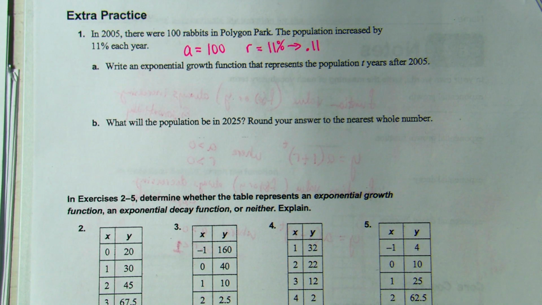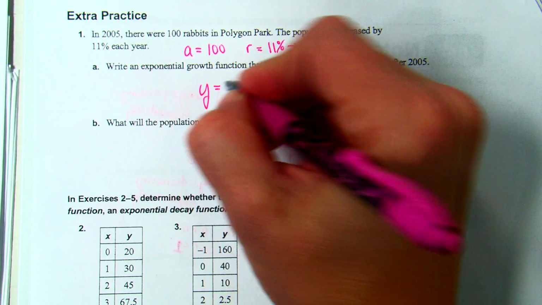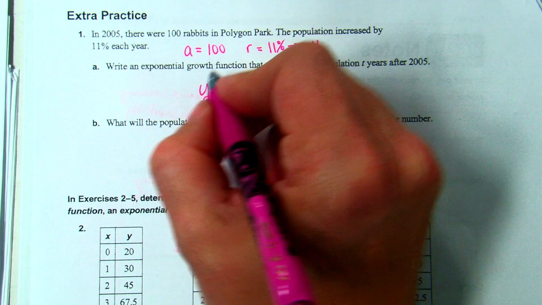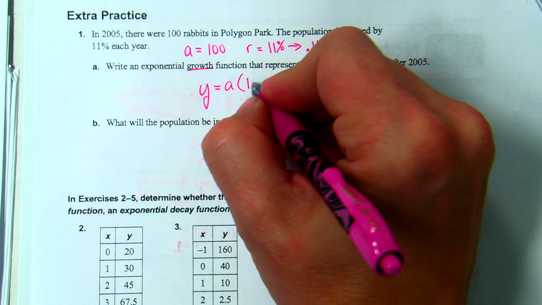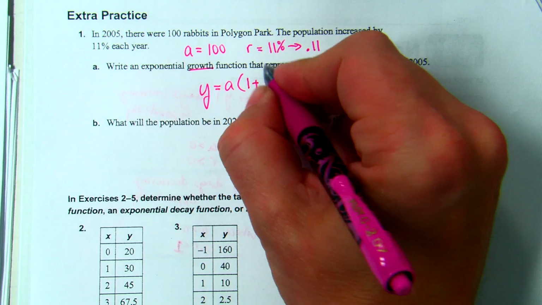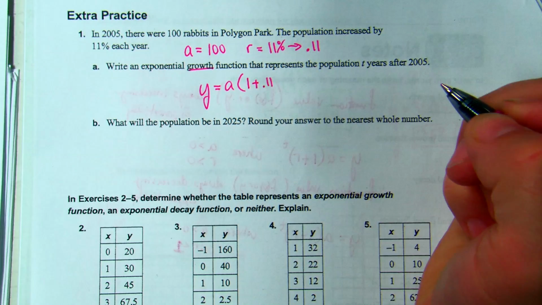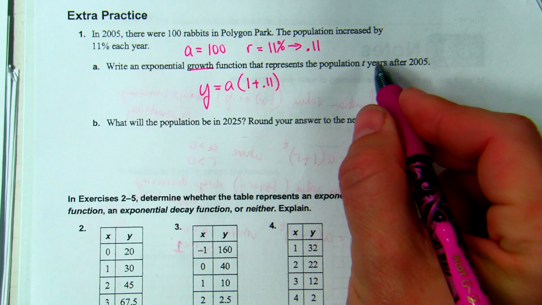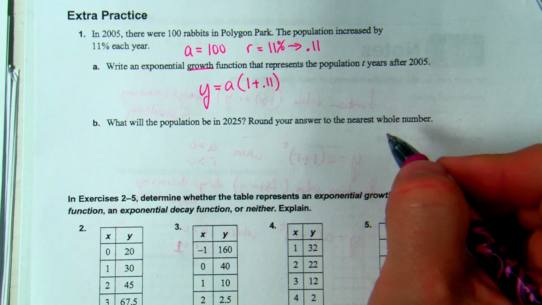Well, yes, 5 plus 5 equals 10. But if you take 2010 and you subtract the original year, 2005, that gives you the total amount, right? So our function, y, is going to equal the initial amount, a, times 1. Now we're talking about growth, so this is 1 plus the rate, 0.11, raised to the power of, remember, whatever year it is, minus 2005, right?